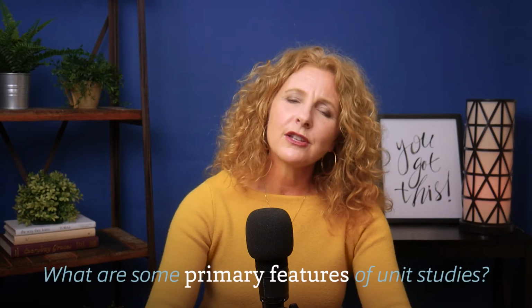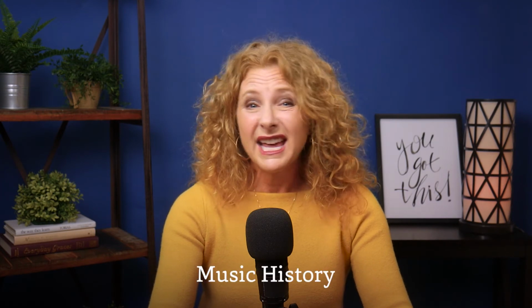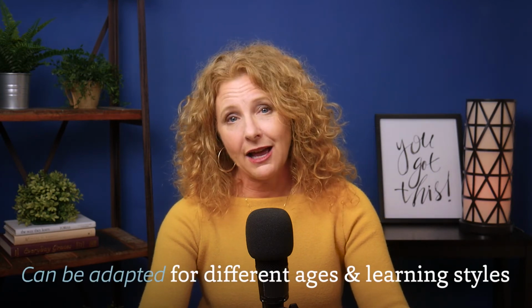So what are some primary features of unit studies? Well, by design, a unit study integrates disciplines together into a single thematic unit, rather than dividing them into separate subjects. Things like literature, history, science, mathematics, art, music, and more can all be studied through their connection to a core organizing theme. This approach can also make a learning experience out of literally anything. Unit studies can be used as a supplement for one subject or to drive the whole of your child's education for that season, semester, or even for a whole year. They can also be adapted for many different ages and learning styles, which is great if you have more than one child that you're homeschooling.